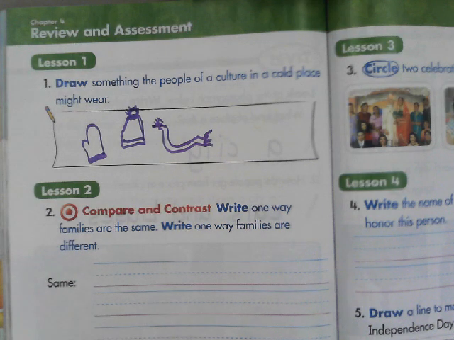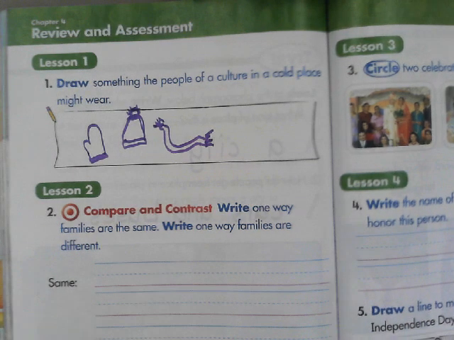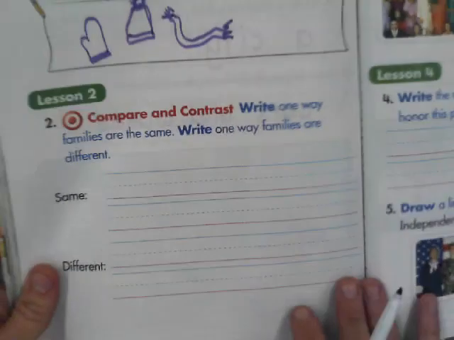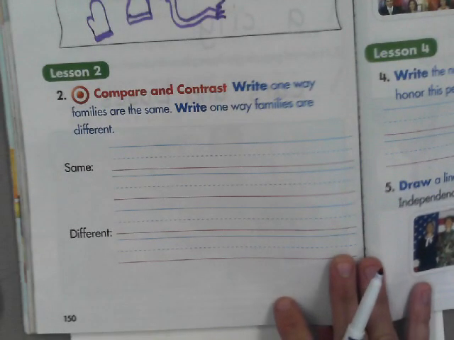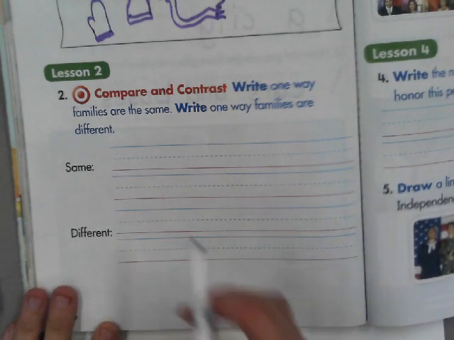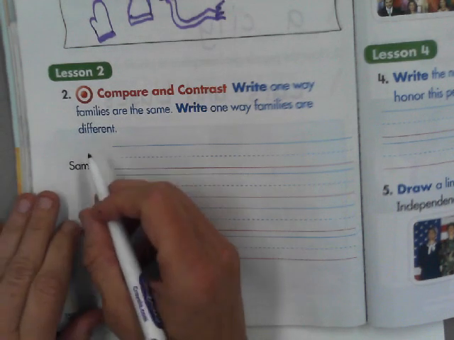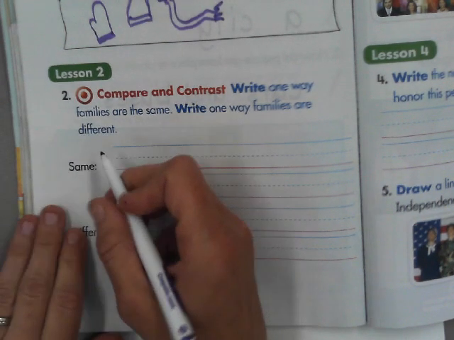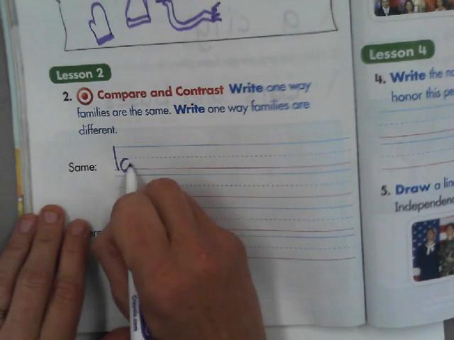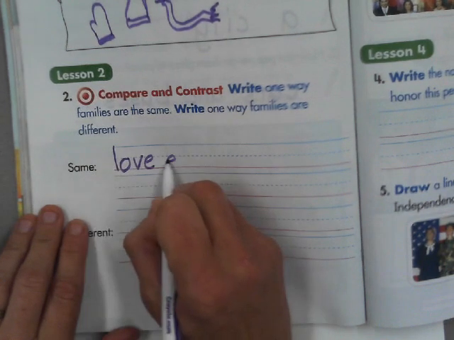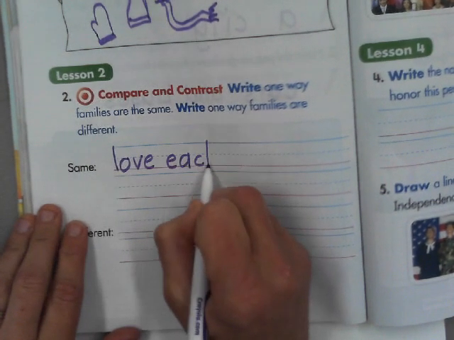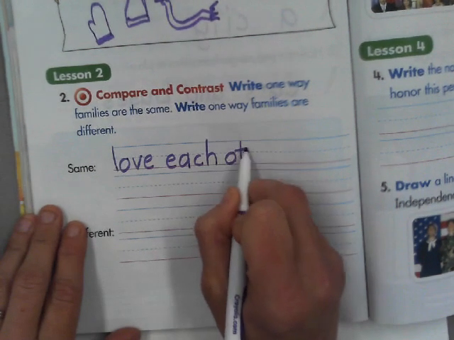Lesson 2, we talked about comparing and contrasting. Write one way families are the same, and then write one way that families are different. Well, we've talked about how families are the same. Well, families, they're similar, that the families love each other, right? Families love each other. They take care of each other.